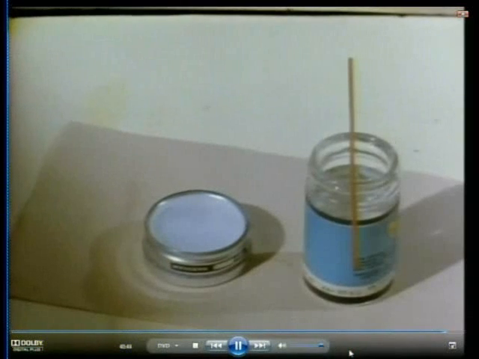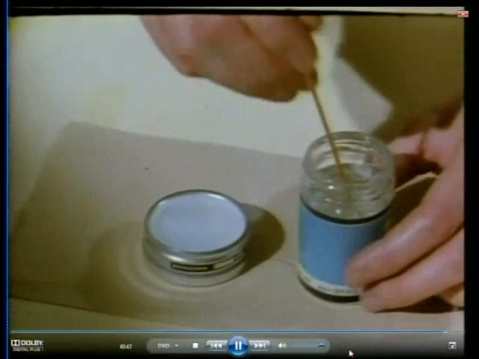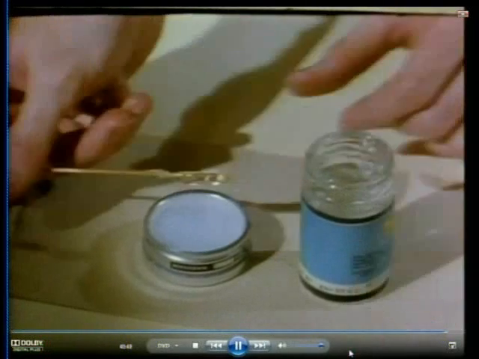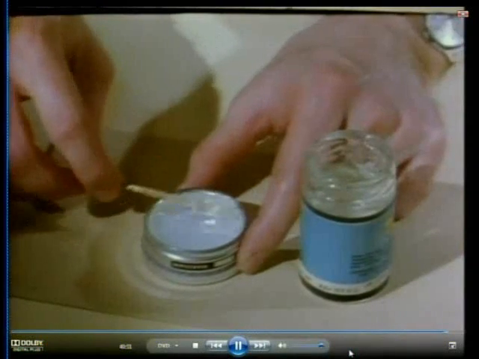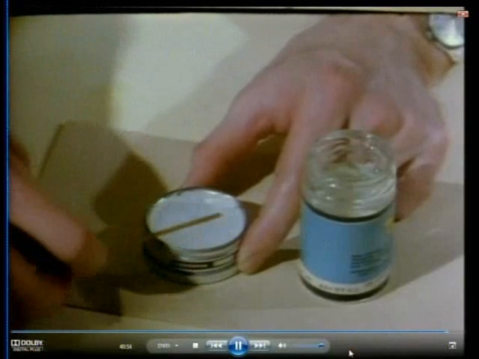Gamma rays are detected by the sodium iodide crystal. The student coats the crystal with silicone grease, makes a good optical contact with the face of the photomultiplier tube.